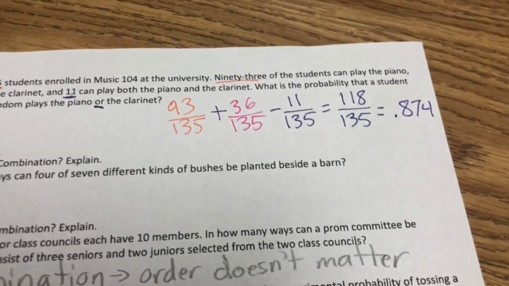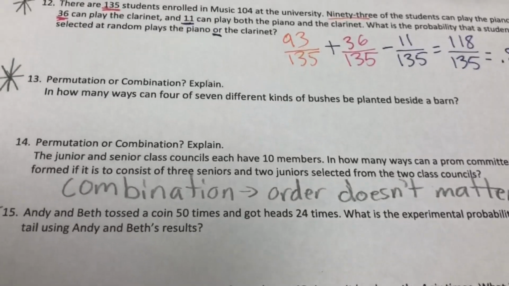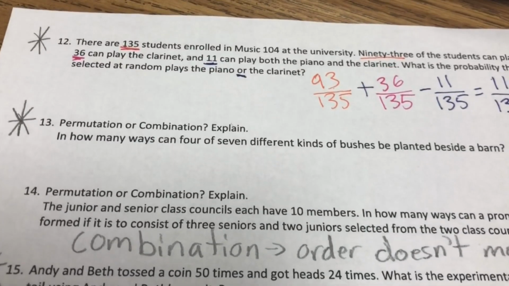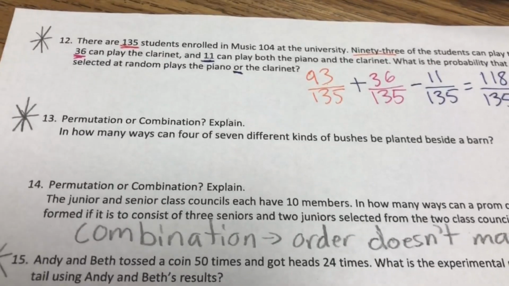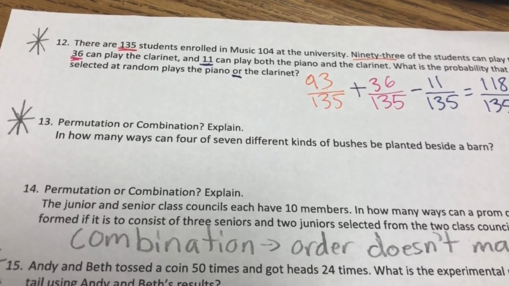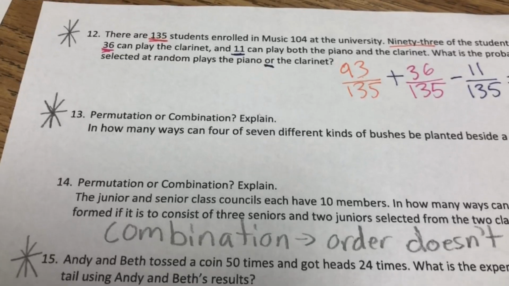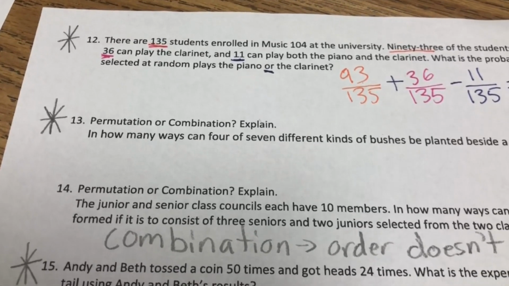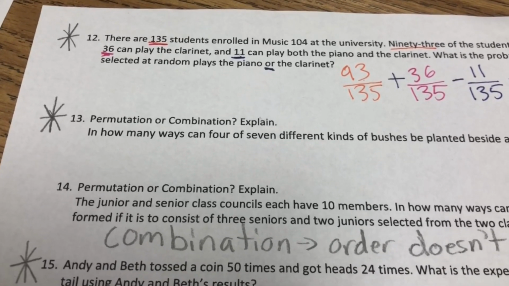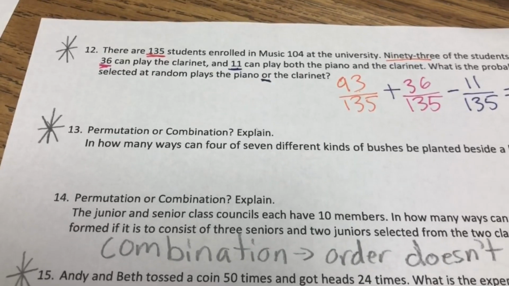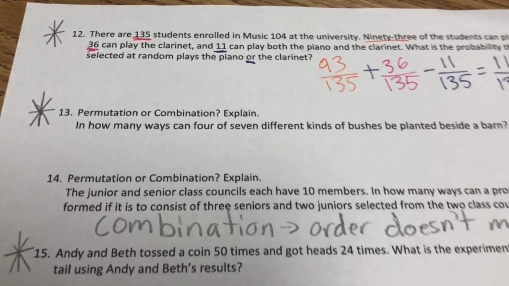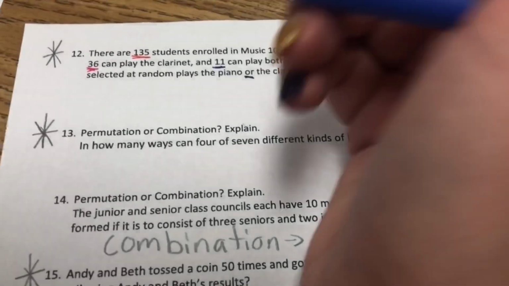Okay, so then we go on to 13. If you haven't come up to get help and not realize, I like to create different pictures to help you on these. So if you create a picture: in how many ways can 4 of 7 different kinds of bushes be planted beside a barn?